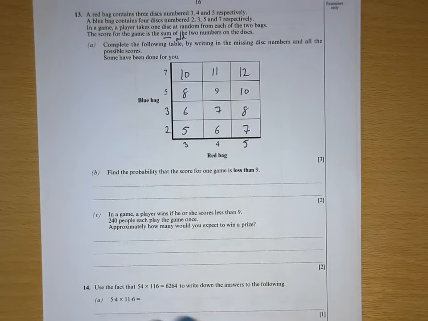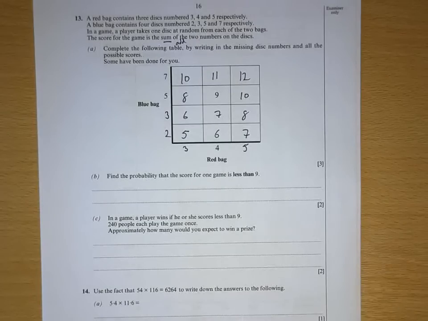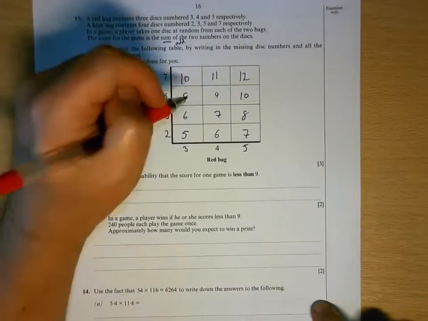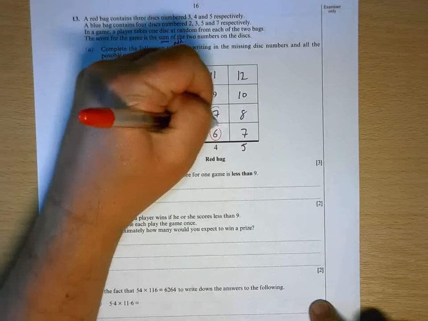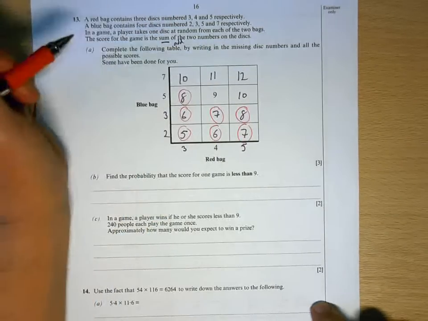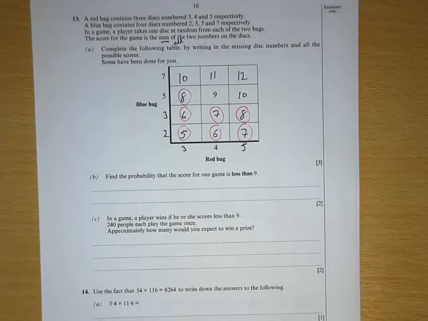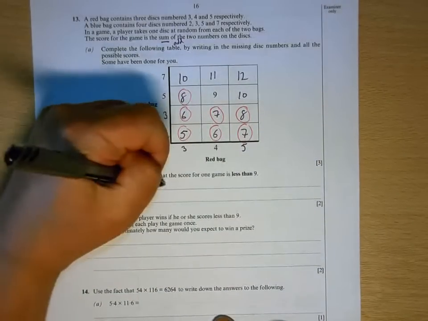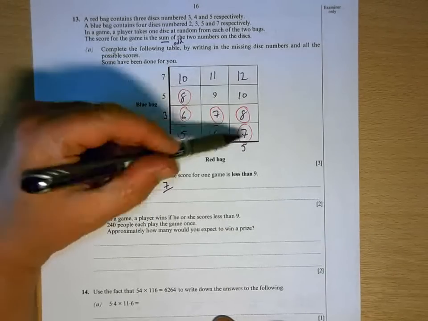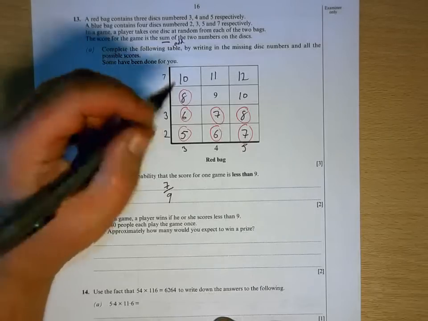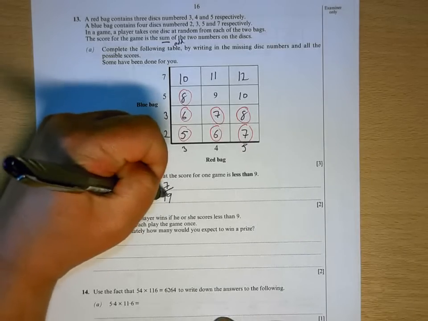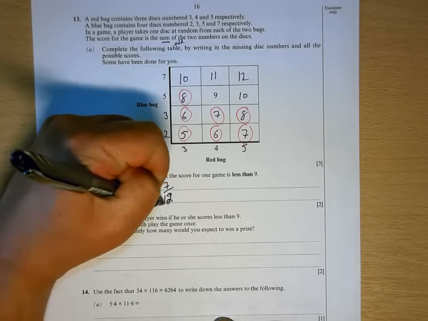Find the probability that the score for one game is less than 9. Well, numbers that are less than 9 in this game are 1, 2, 3, 4, 5, 6, 7. So those are the possible outcomes that will be less than 9. So there are 7 of them out of the total number of possible scores, which is, no, it's not 9, it's 12. Sorry.